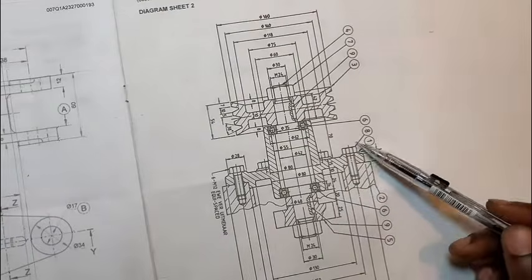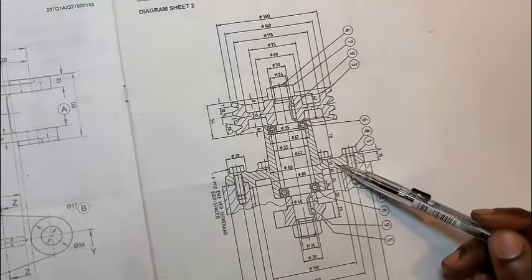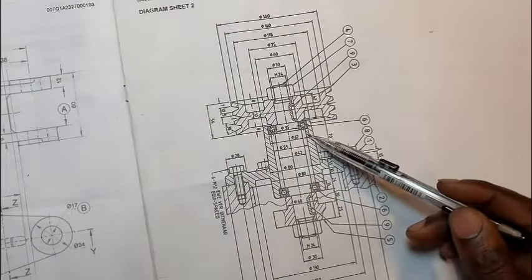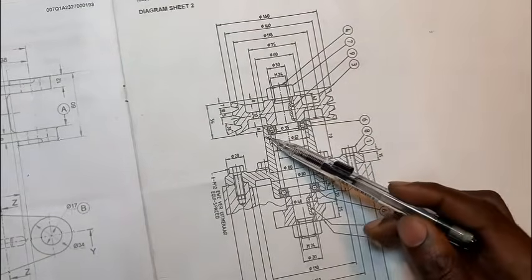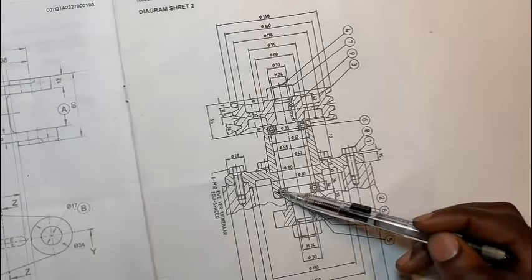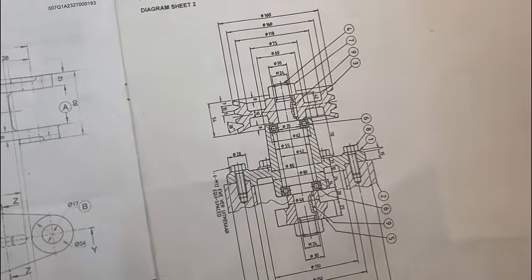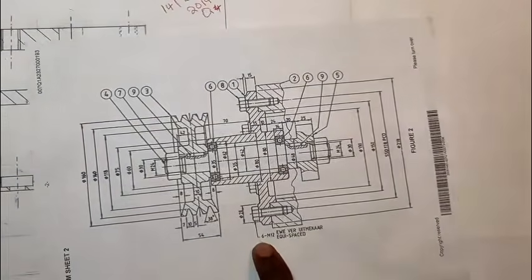Item 8, strip it out. That goes. Item 1, you strip it out. And as far as I'm concerned, it's supposed to be like this, not the other way around.